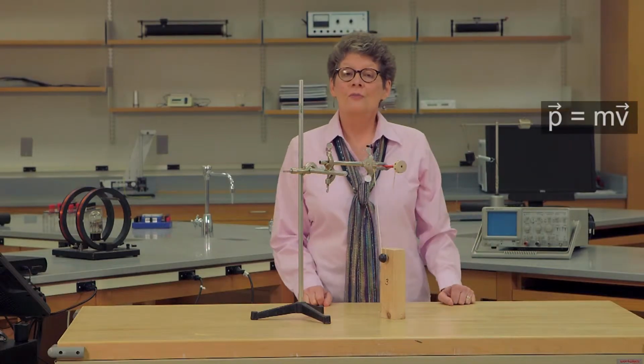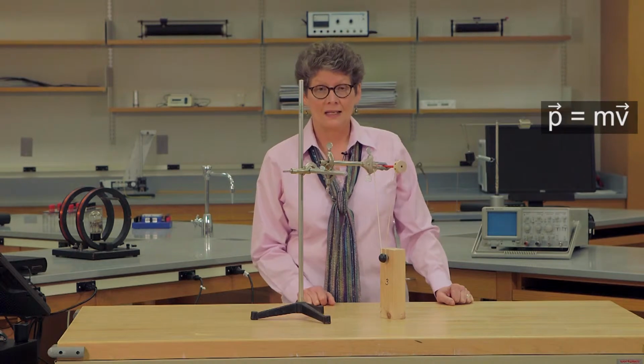In this lesson, we're going to look at choosing a system for analysis and deciding whether it is isolated, determining the force behind a change in momentum, and using bar charts and tables for data organization. You've previously studied momentum and impulse.